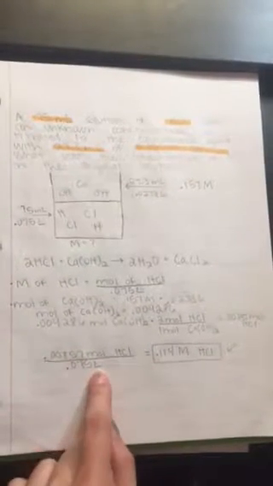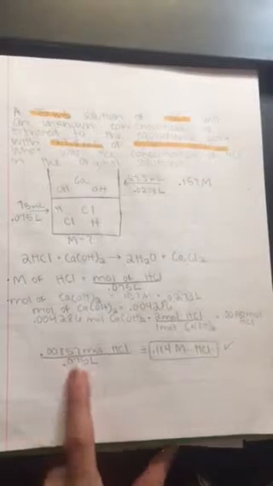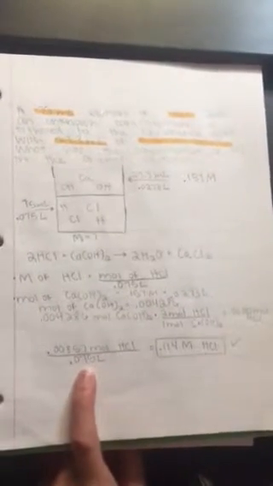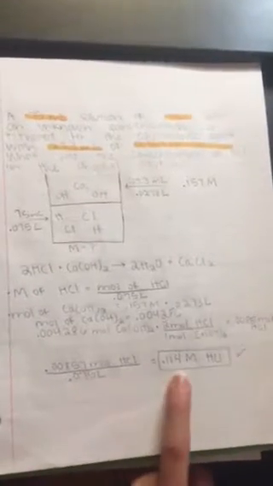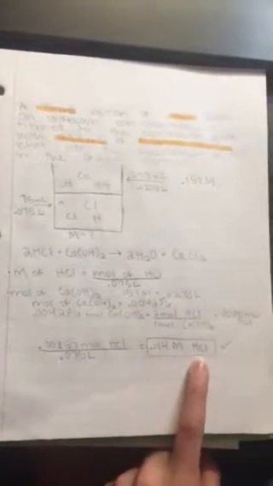Now that we know our moles of HCl, we take that, and we know that moles divided by volume equals concentration. So we're going to take the moles of HCl divided by the initial volume that we got, which is 0.075 liters, and we get the concentration of HCl, which is 0.114.